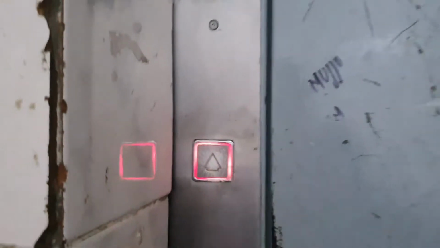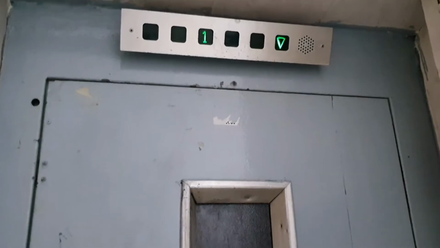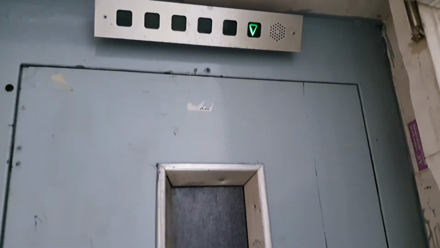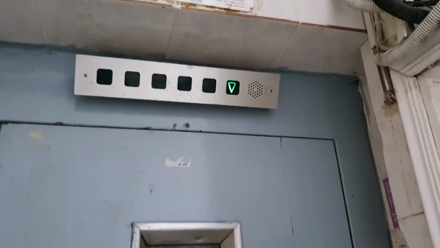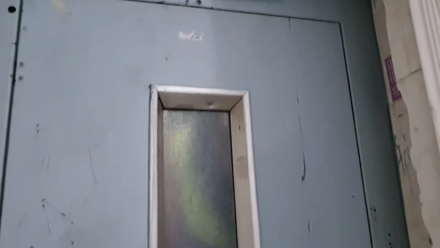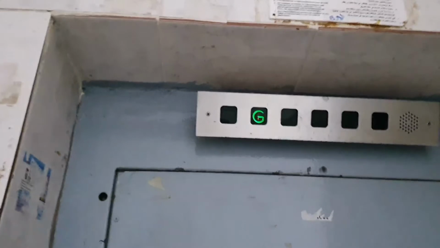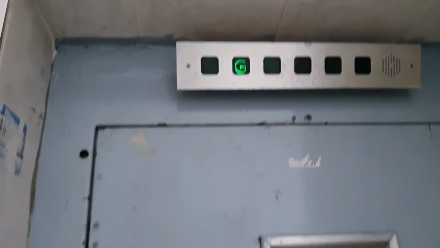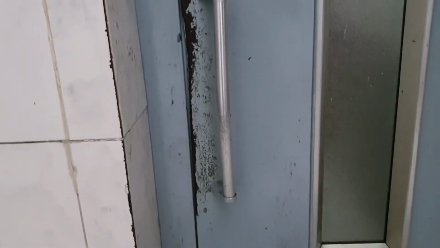Now you see, I click this button and now it will come down. That sign shows that elevator is coming down. Now again it is on ground floor. G means ground floor.